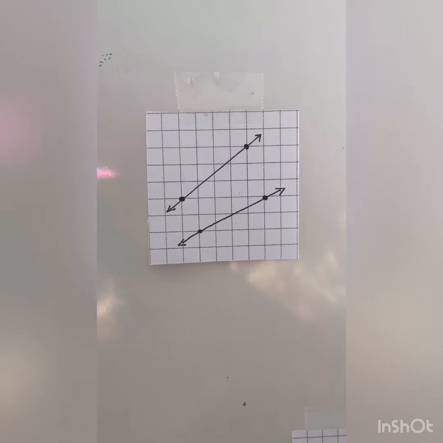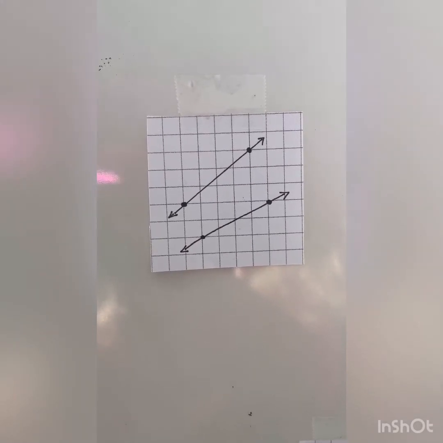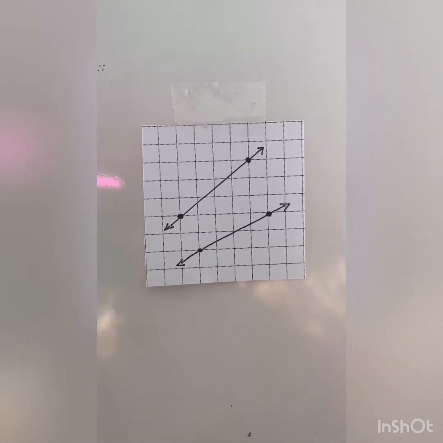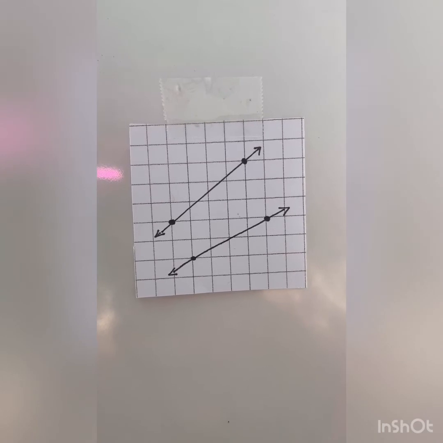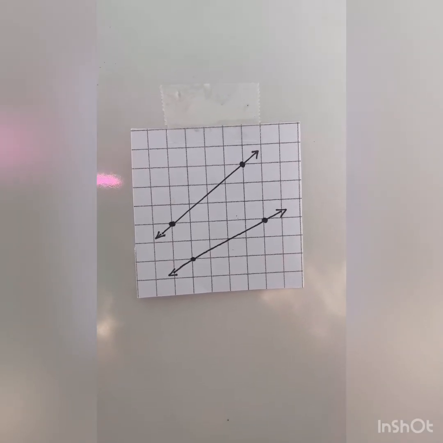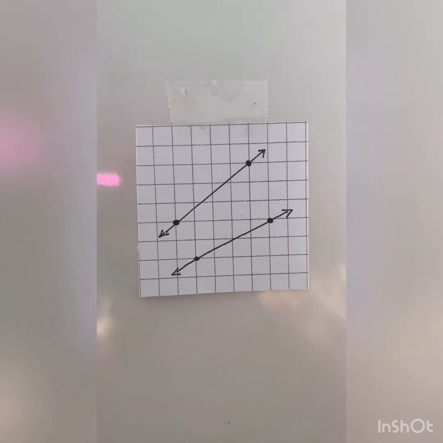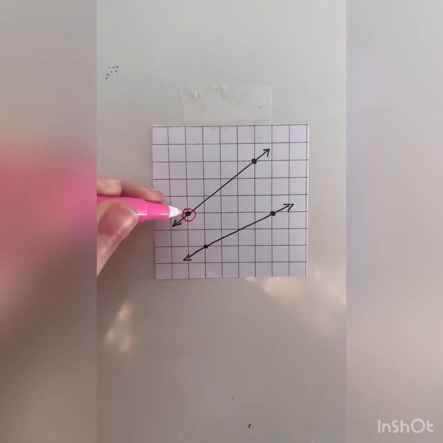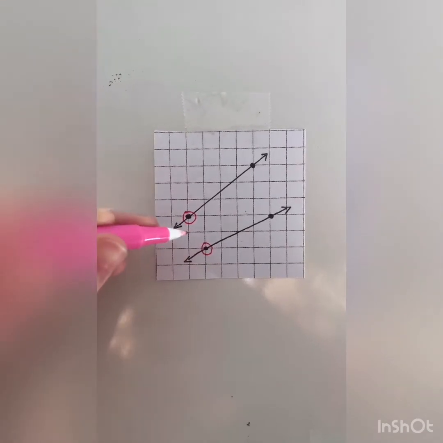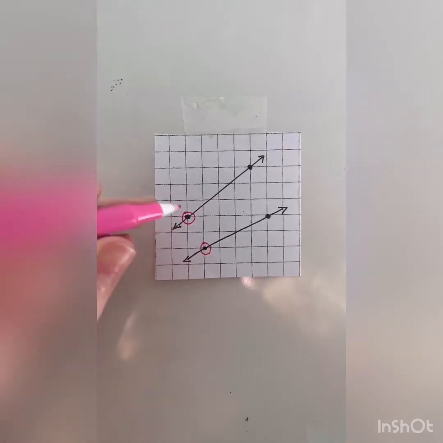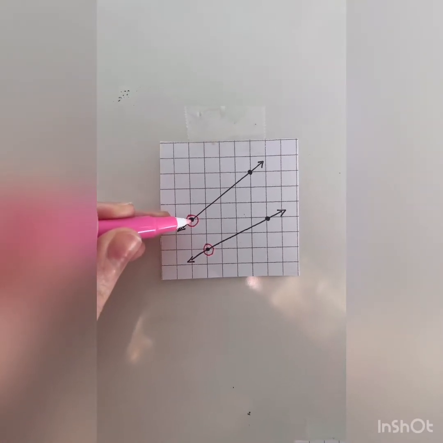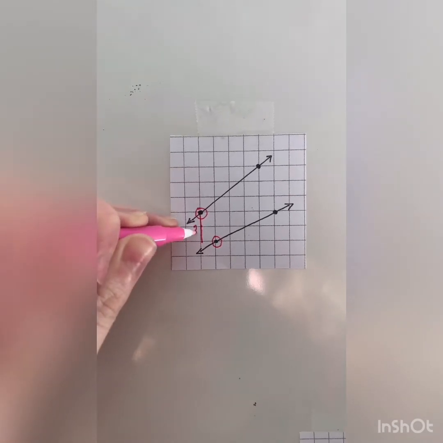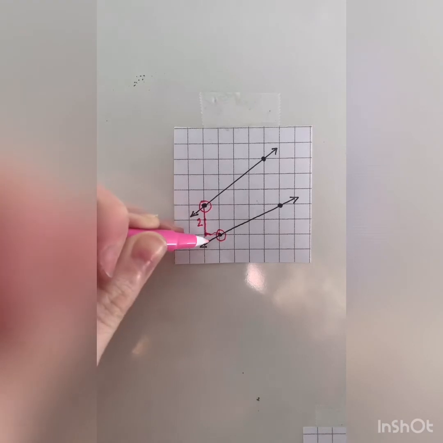When I look at this example, I need to think about my rules for parallel lines. They should never meet, and they are always the same distance apart. If I look at these points that are near each other, that are perpendicular to each other, I notice that this is 2 down and 1 over.